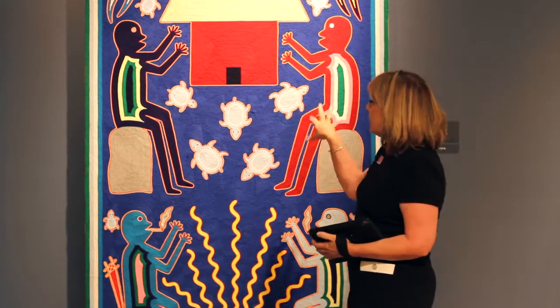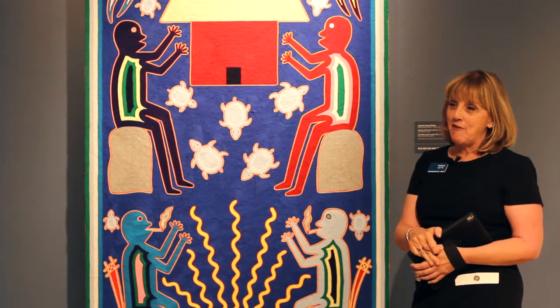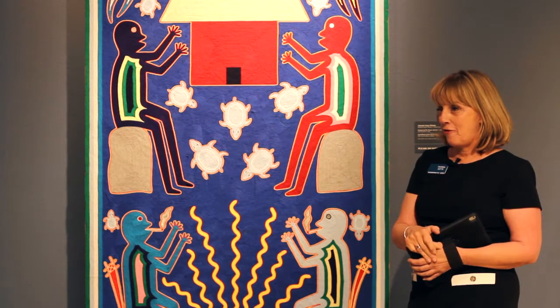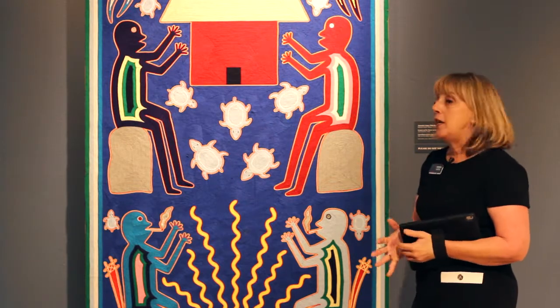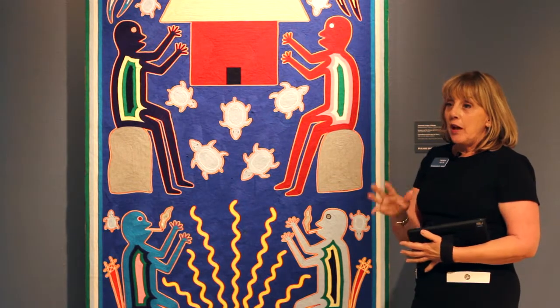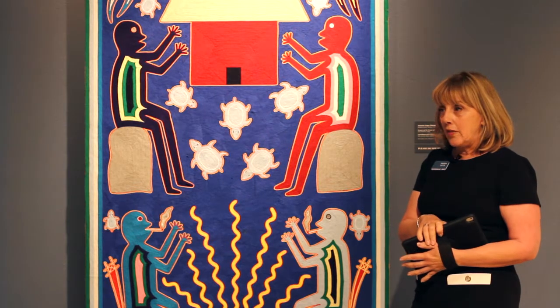The turtles that you see here, they are the ones in charge of replenishing the fresh water and making it pure for you. And the blue is associated with rain. So if there's a rain ceremony, you would always have those three symbols in there.